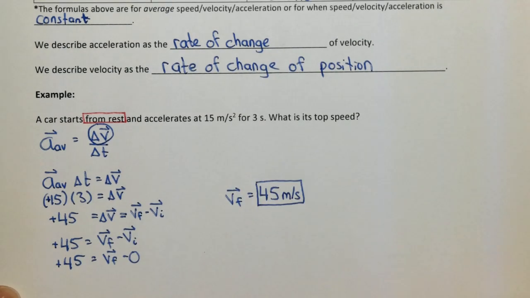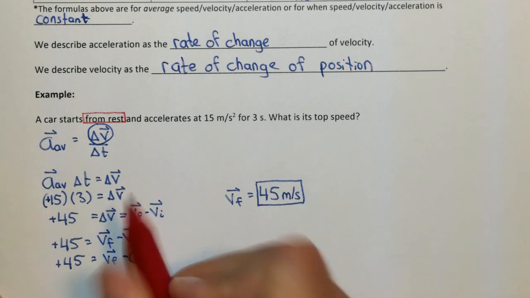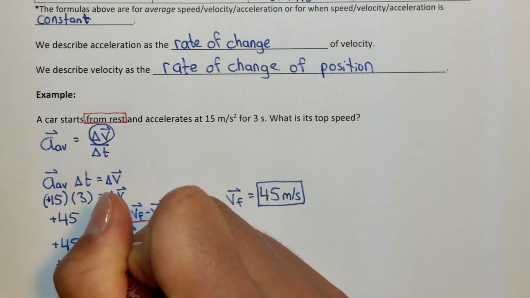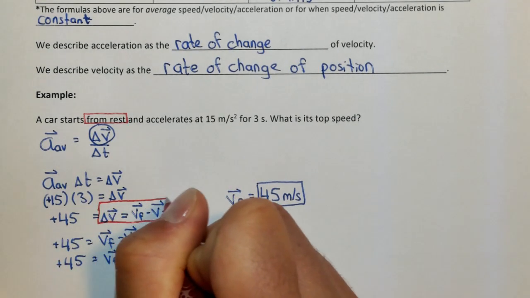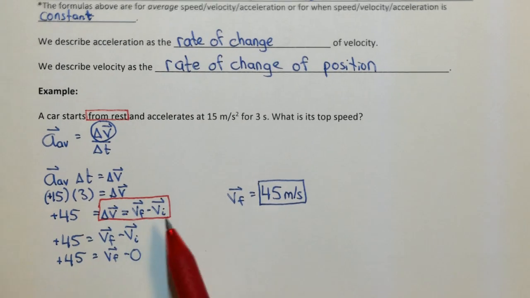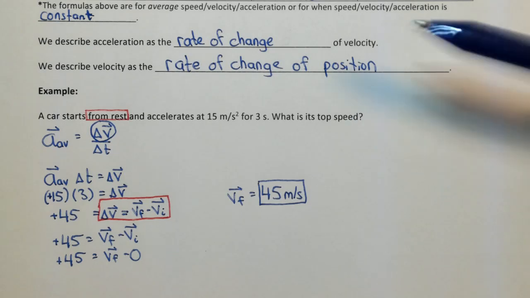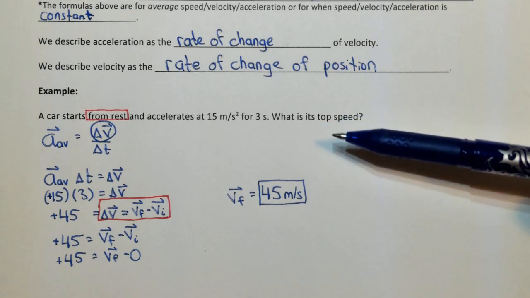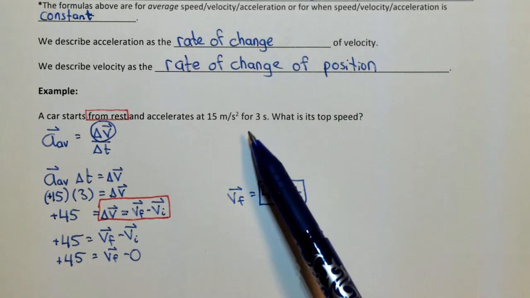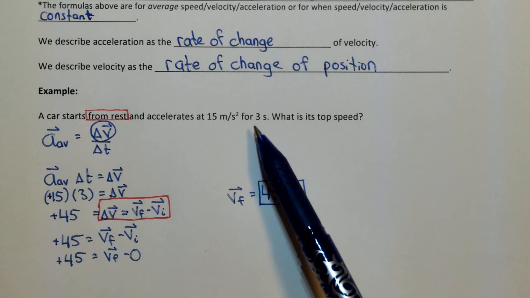And so the key thing to remember here was that the change in anything is final minus initial. Talked about this a couple times, and it's an important concept to remember. The change in something is final minus initial. I also want to encourage students to think about this question just intuitively. If you understand acceleration well enough, you can do this question in your head in about 1 or 2 seconds without writing anything down.